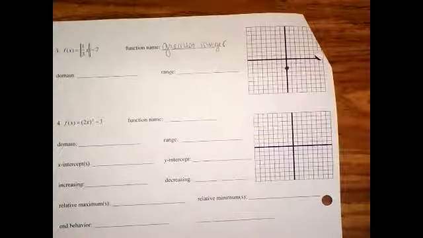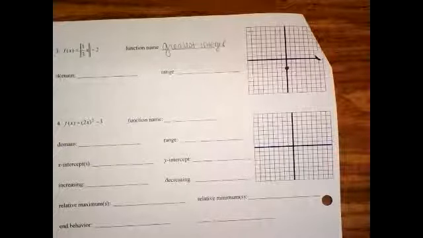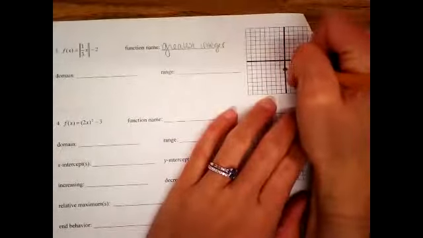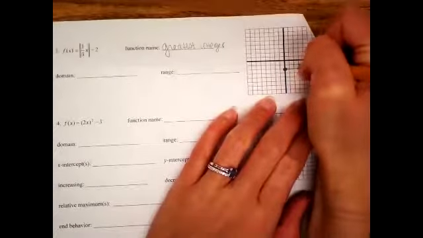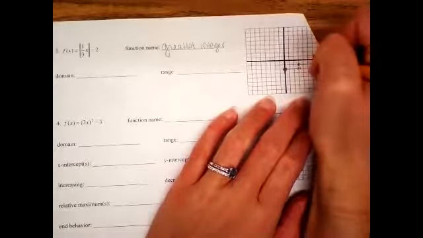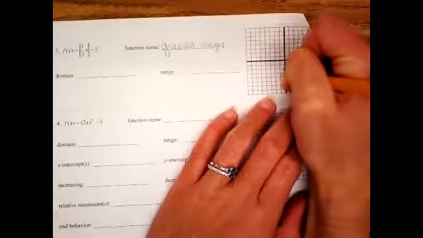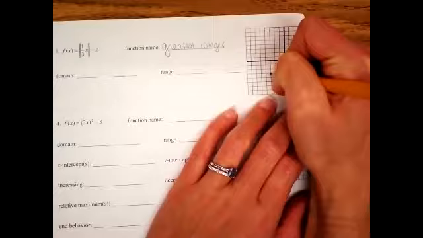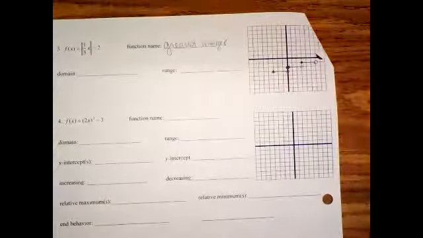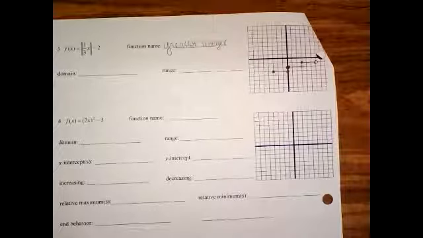So that's where we're going to start. And then that is a horizontal stretch by 3. Okay, so the steps are going to be 3 units in length. They're still only 1 unit apart from each other, but they're 3 units in length. So the steps themselves got stretched.